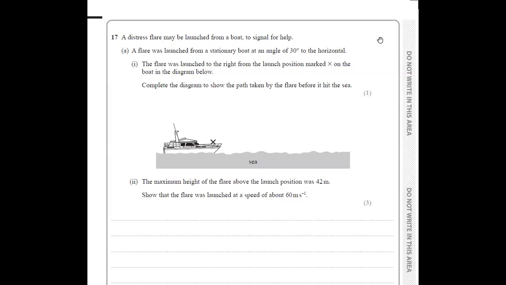So we know that the flare is traveling at 30 degrees to the horizontal. This is a vertical projectile motion. In a vertical projectile motion, what do we remember? The object is first going to go up into the air and then it is going to land down.